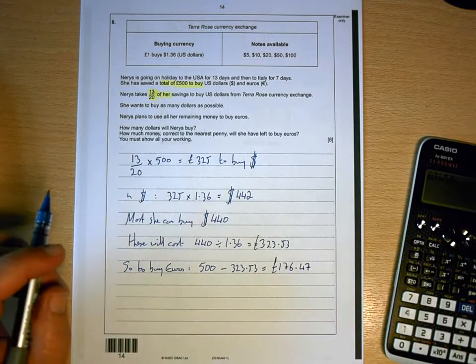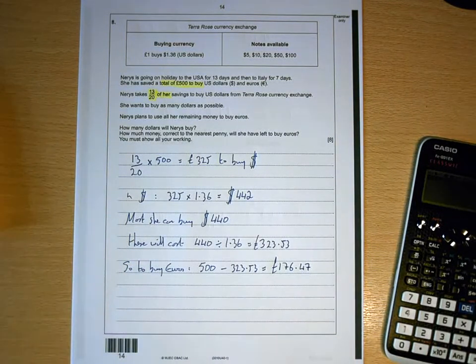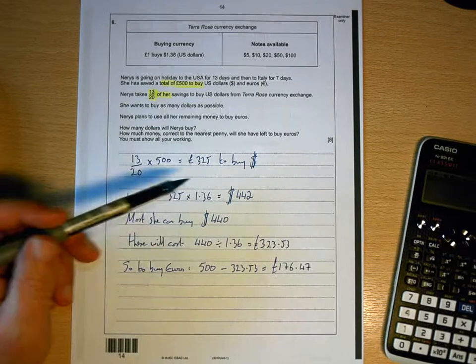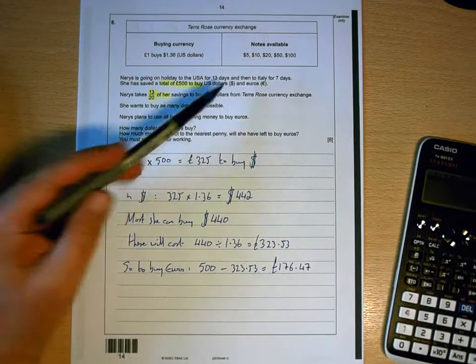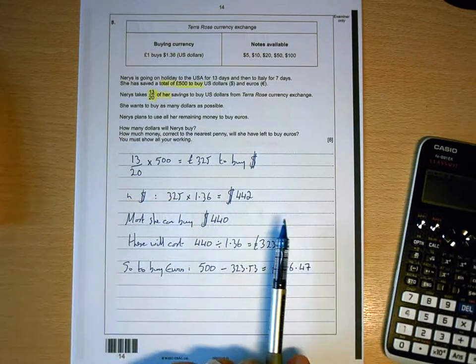So that's a really straightforward question this late in the paper. The only thing you need to spot is the bit about what notes are available. And we practice questions like that in class.